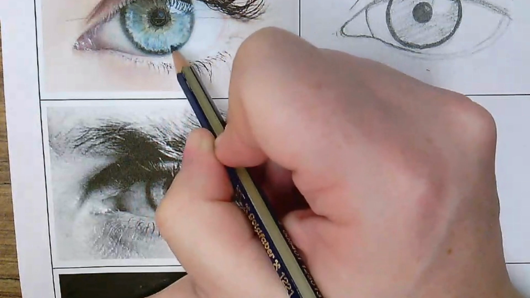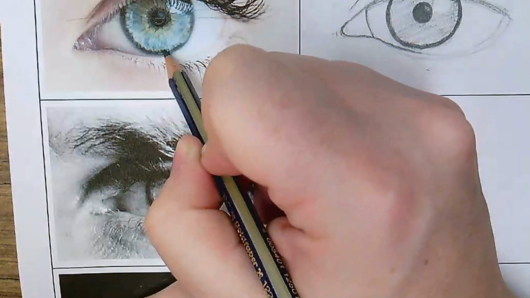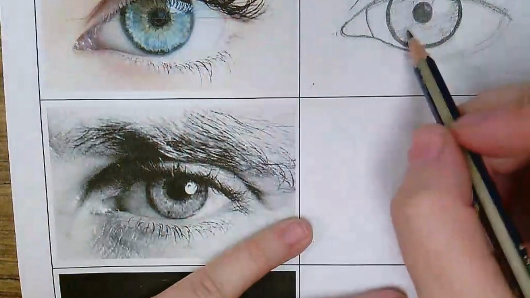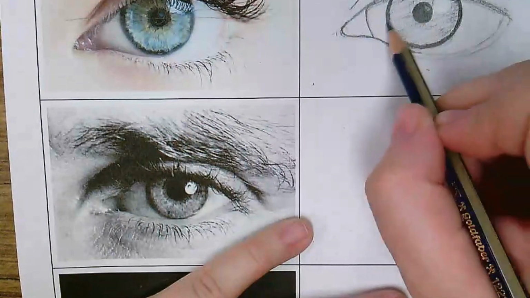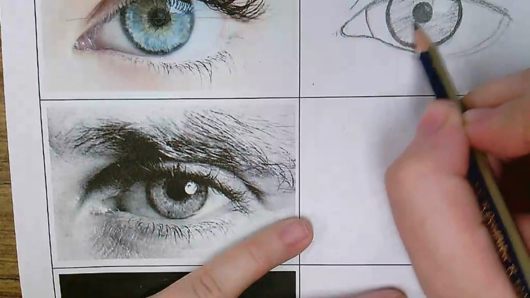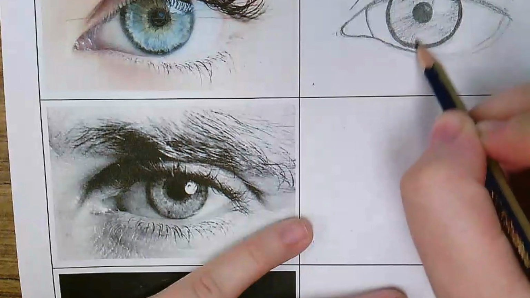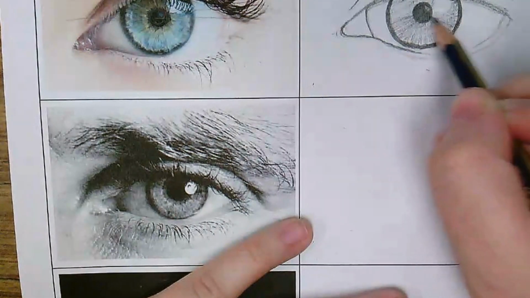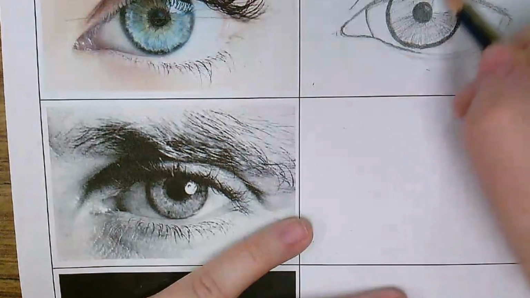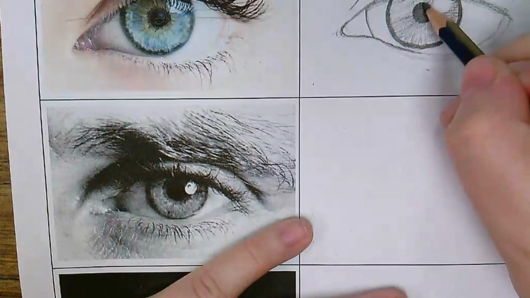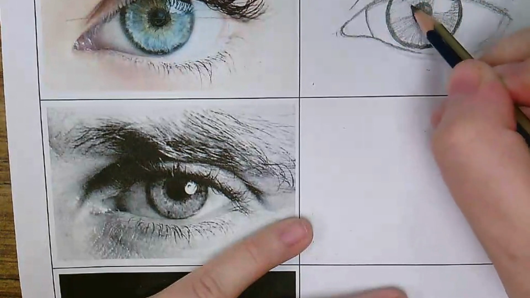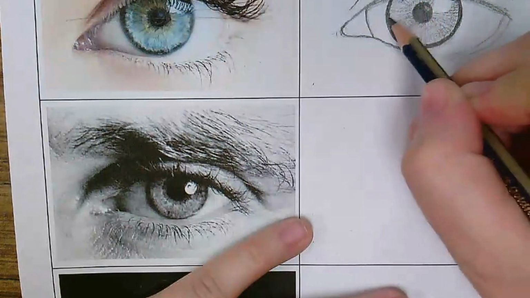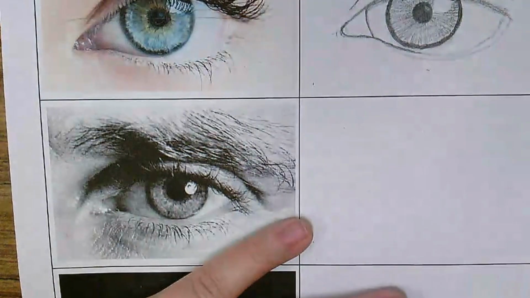Okay. So the iris is a little bit lighter in the middle. It's a little bit darker here. It gets a little bit light before it hits this dark outline. So I can just go in with another layer and start adding in these directional lines, kind of like making a flower. This is going to start giving me the texture of the iris. I'm just doing this really light to get a texture in there.